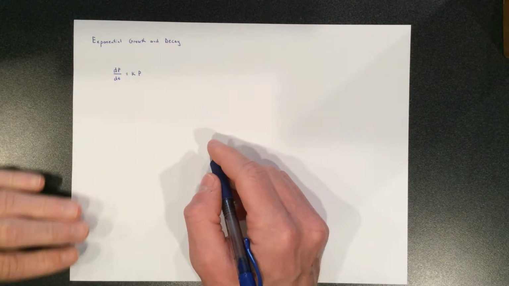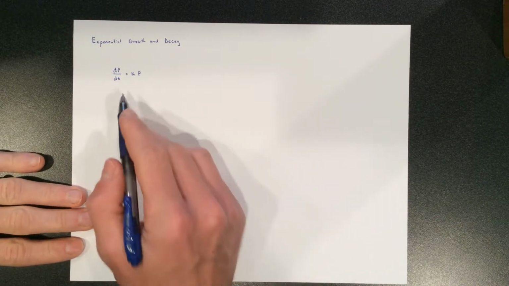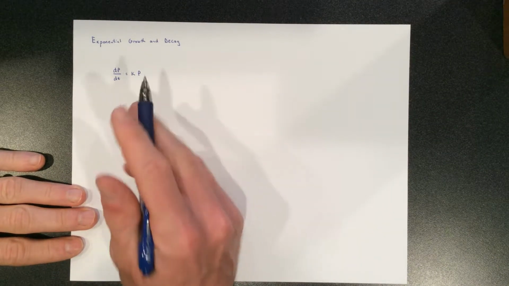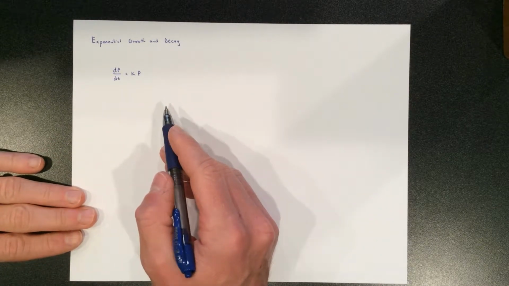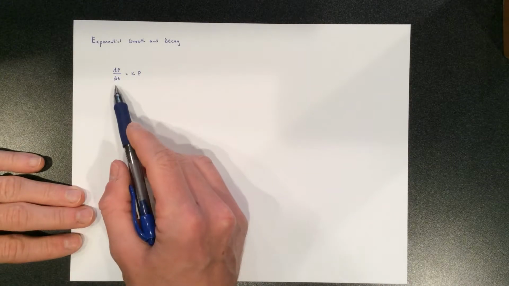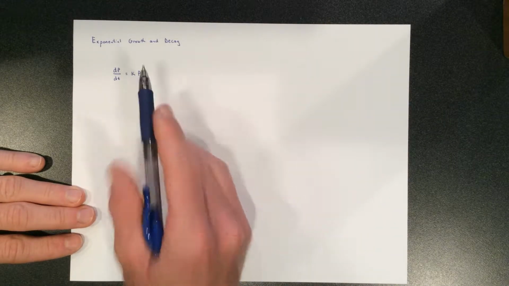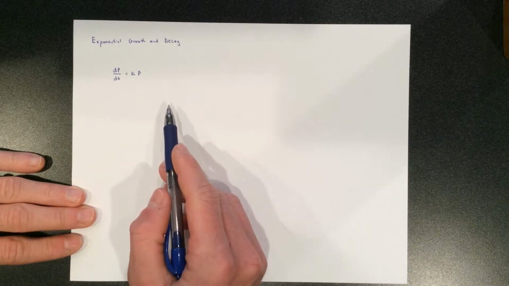All right, let's take a look at exponential growth and decay, and I'm going to take the differential equation perspective to kind of describe where this exponential function comes from and even what it means to be exponential. So this is what it says, dP/dt equals kP. Let's translate that to what it really means.